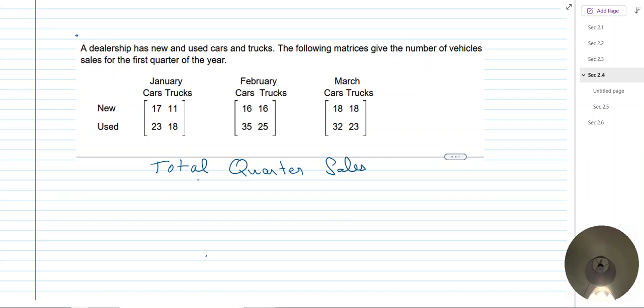Now we can do it by calculator and do what we need to do, or do it by hand. This one's kind of small, so we're okay. So we want January plus February plus March. So we're going to do the first two.